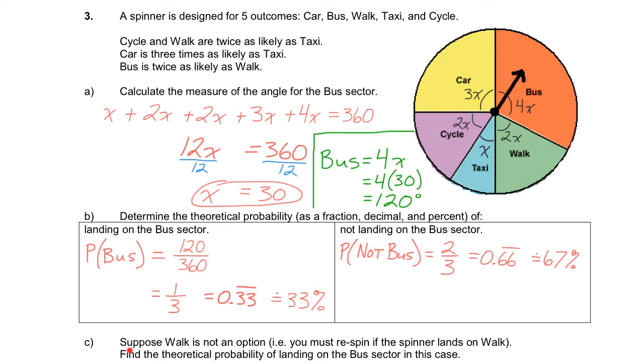The next question says, suppose walk is not an option, i.e. you must respin if the spinner lands on walk. Find the theoretical probability of landing on the bus sector in this case. Okay, so let's say I flip the arrow and it spins and it lands on walk. That doesn't count. I have to spin it again. So really, we're just excluding this section from the probabilities.